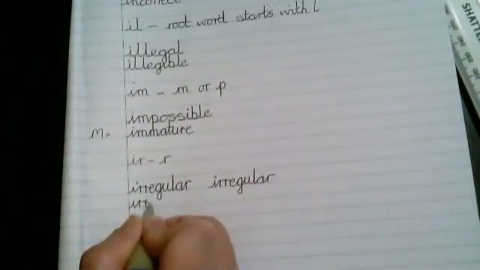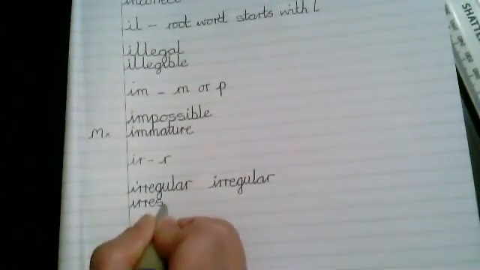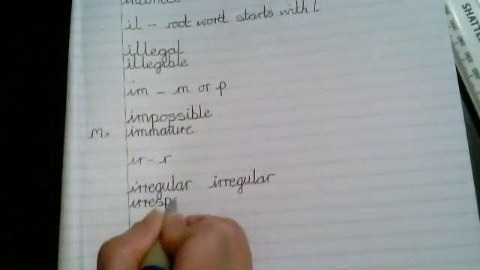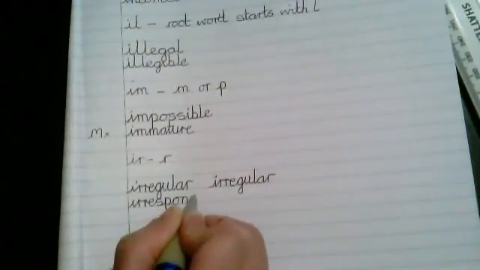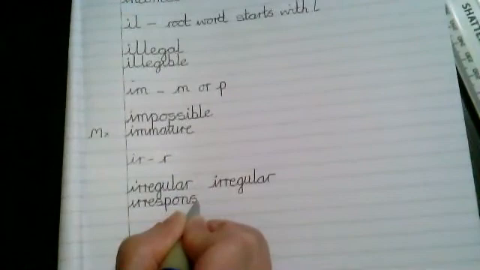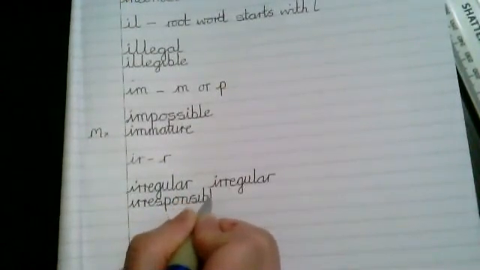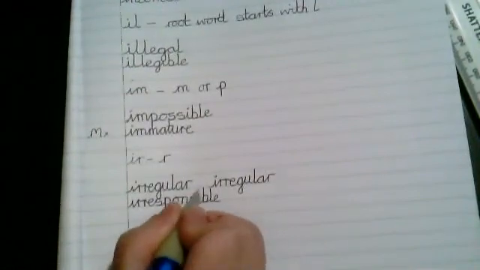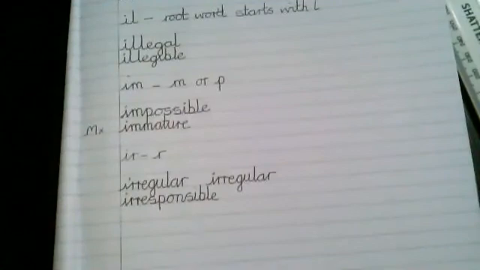So I need another R, my little e, my little s, my P with the belly sitting on the line, my O, down for my N, my little s, my I, my tall B, my L, and my E. So we've now turned responsible into irresponsible.